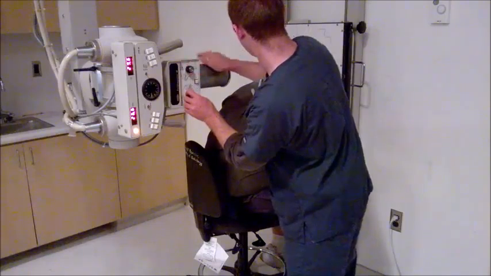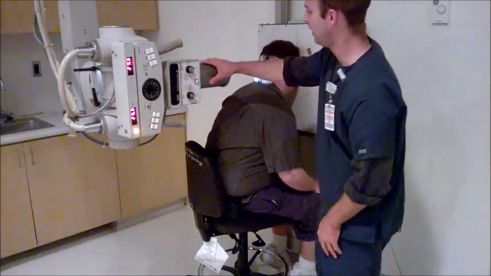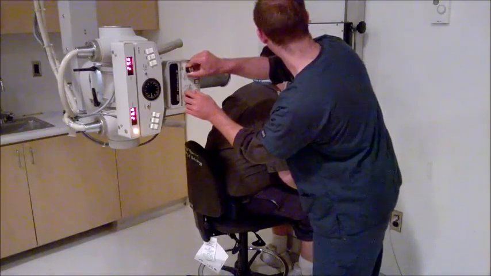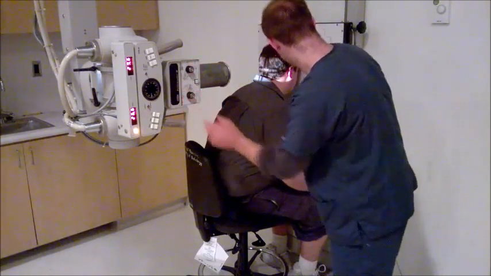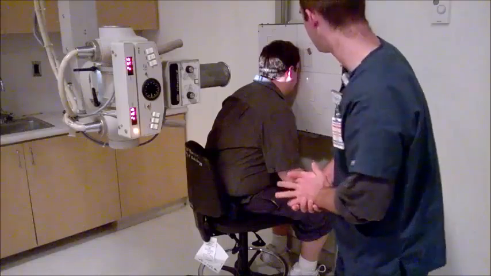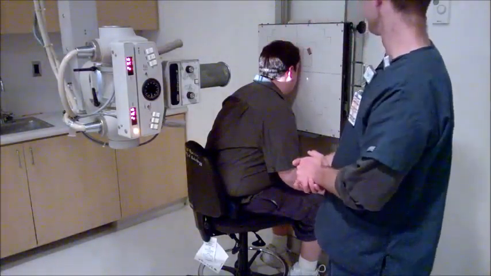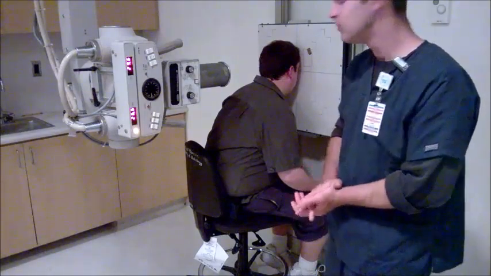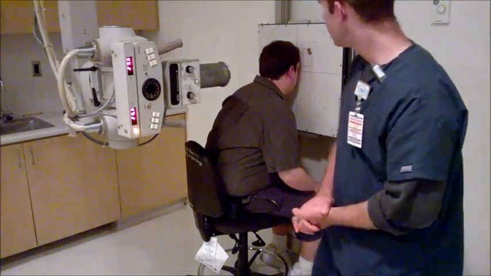Now what this tube right here, the collimating tube, does is reduce scatter. So that's what I have the orbit for. So keep it just like that. And my technique would be 65 kVp at 20 mAs. All right, I would take this deep.